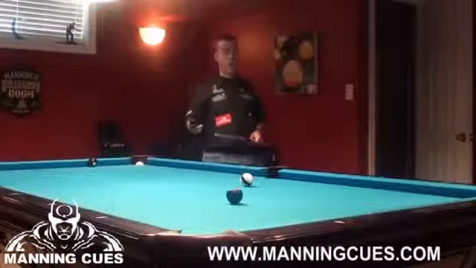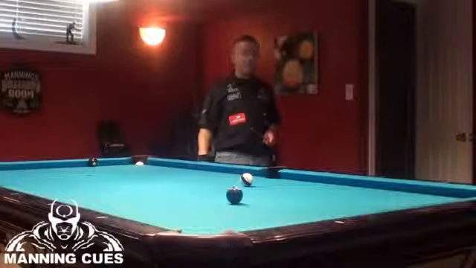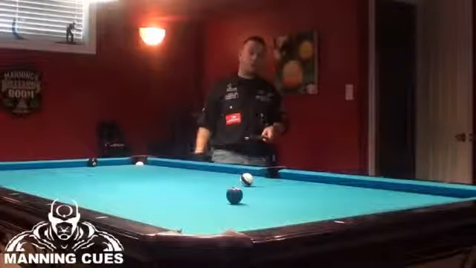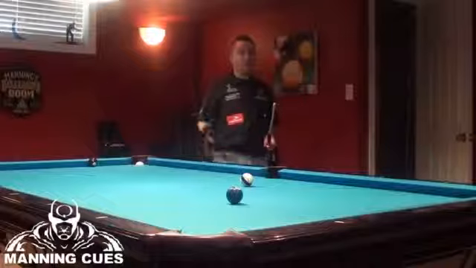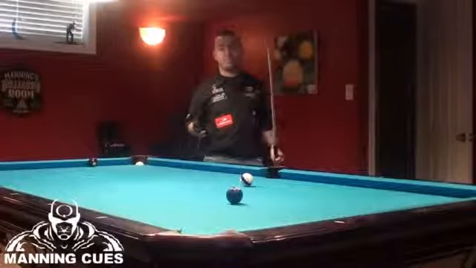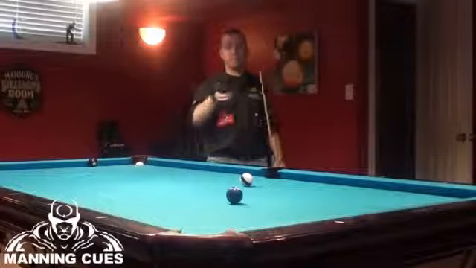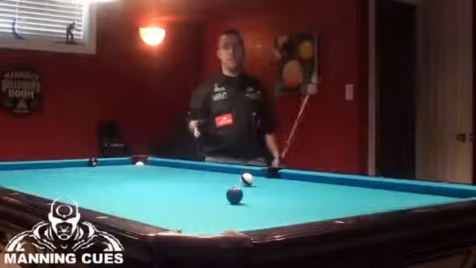The length of the shot will have an effect on it. I can sit here and say to you, aim a quarter of a ball over if you're using one tip of spin, but if your stroke is different than mine, if your tip is not as dense as mine, or mine is softer than yours, if mine's shaped differently than yours, if my stroke is harder or softer than yours, that changes everything.